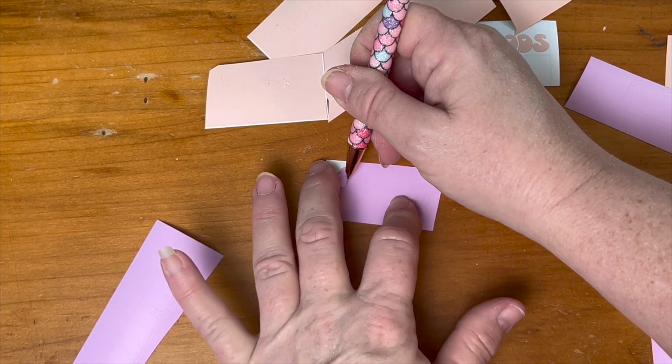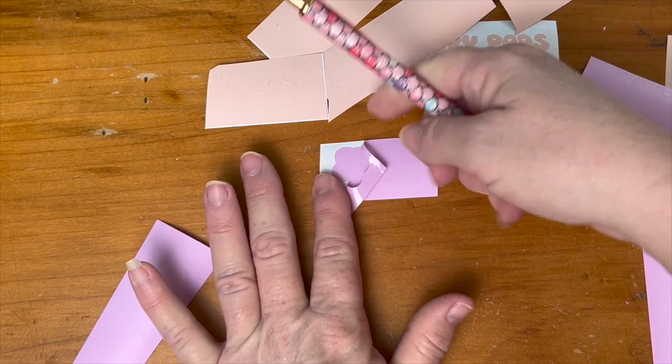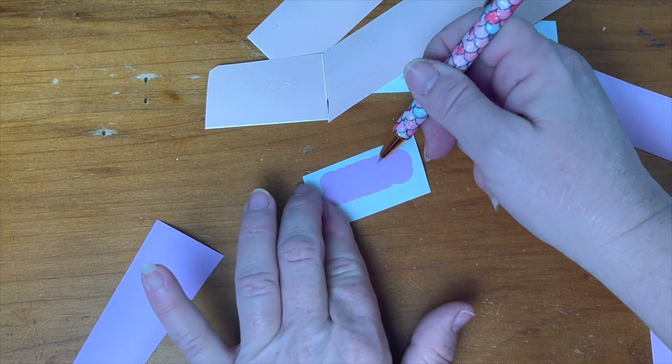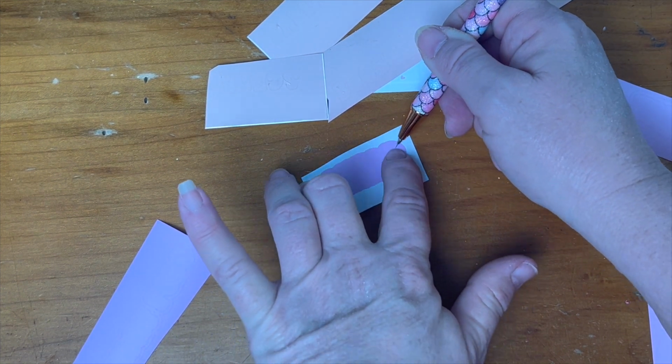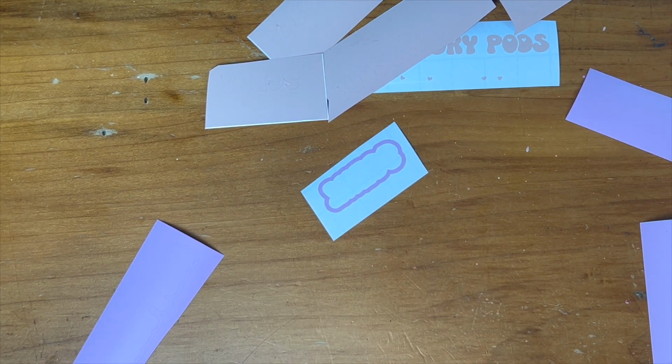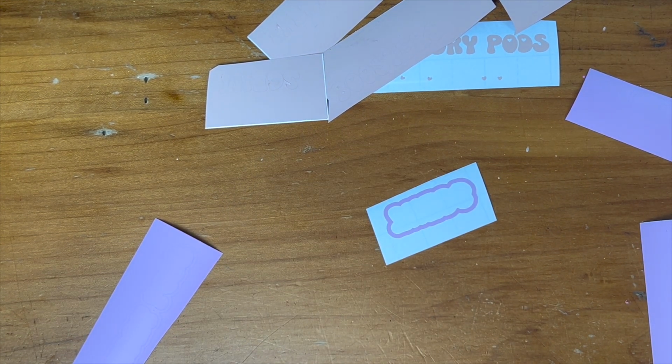Make sure you guys can see what I'm doing. Take out the outside like that, and then take out the inside like that, and that's it. I'm going to weed out the rest of these, and then I will meet y'all back to put them together and put them on our containers.